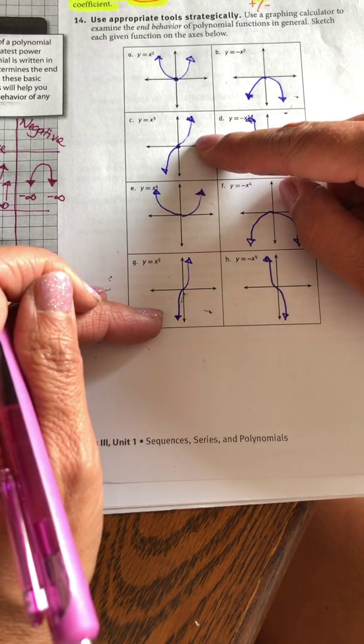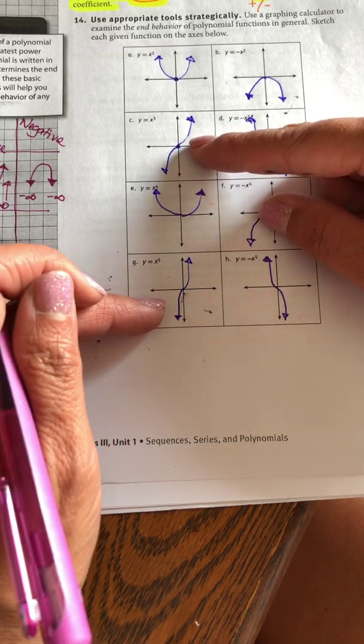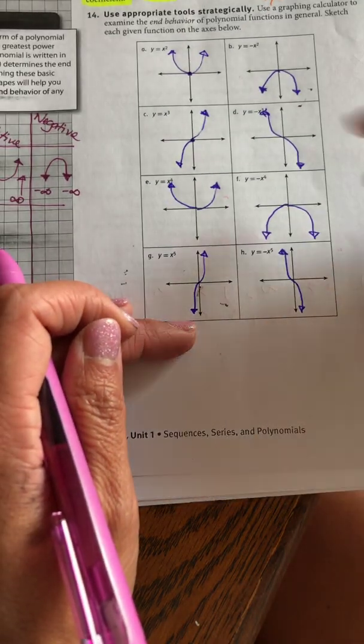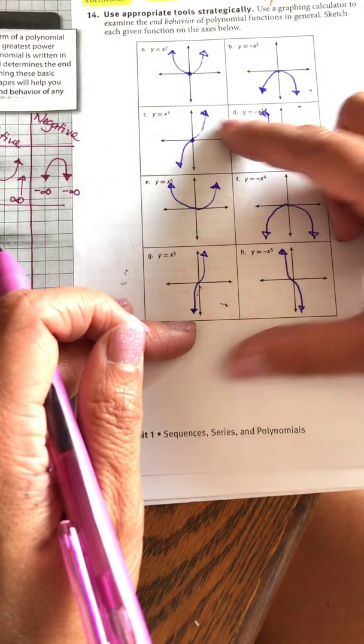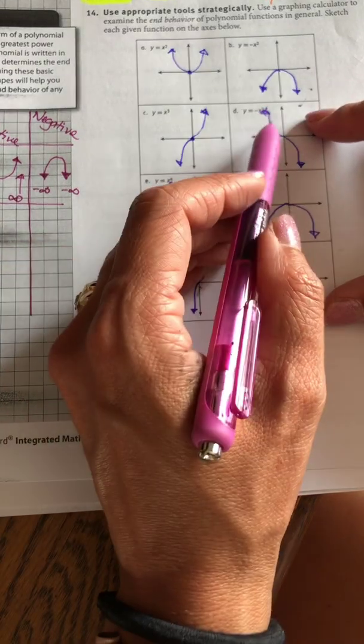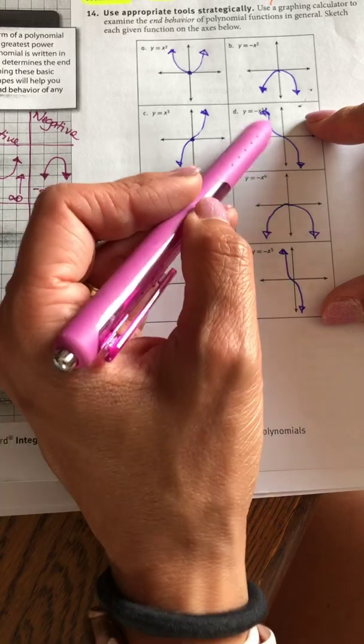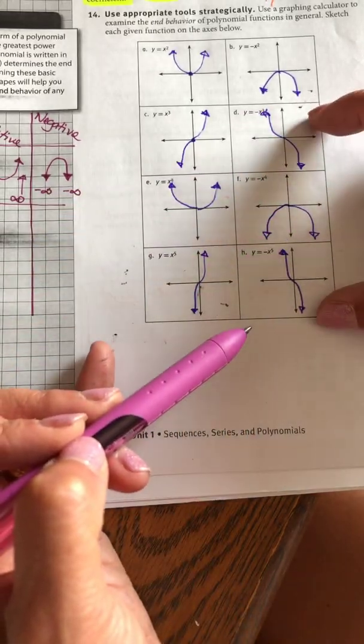For odd functions like x to the third and x to the fifth, notice how their end behaviors are exactly the same, even though the shapes of their graphs are similar but a little bit different. This one's a little bit wider and this one's a little bit skinnier. It doesn't matter, their end behaviors are the same. But look at when they're negative, there's a negative out front. It just switches, it reverses it. Okay? So the end behavior changes to the opposite when it's negative.